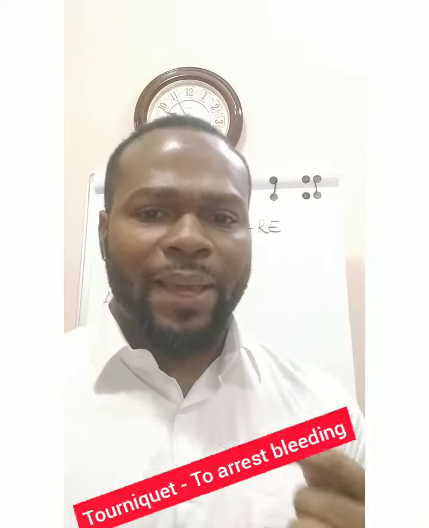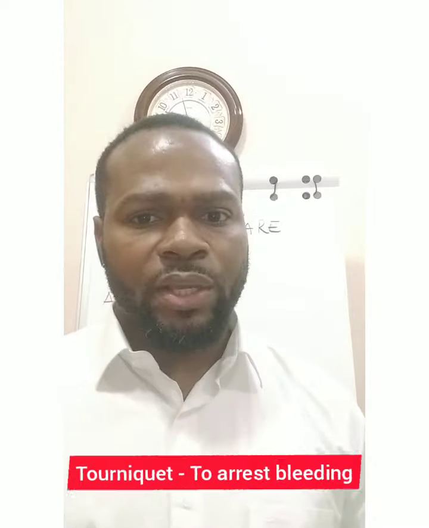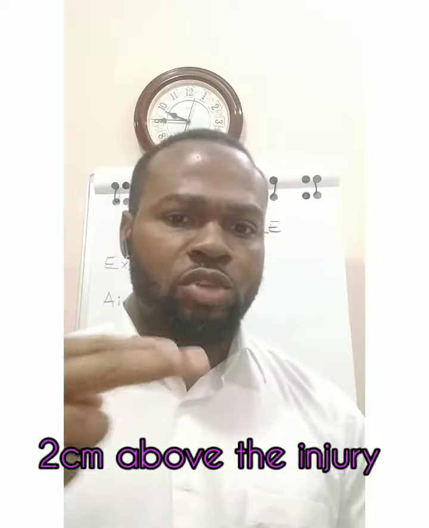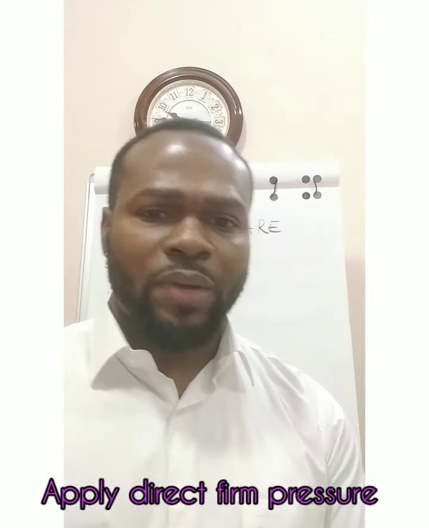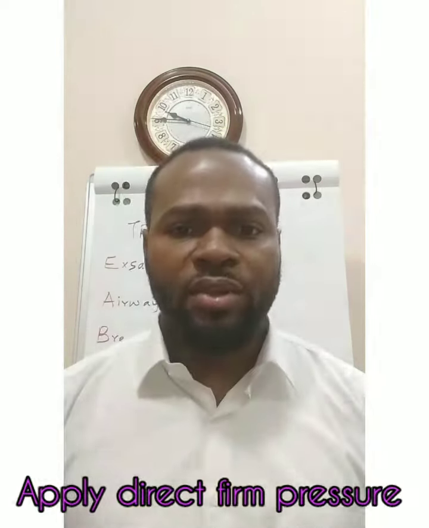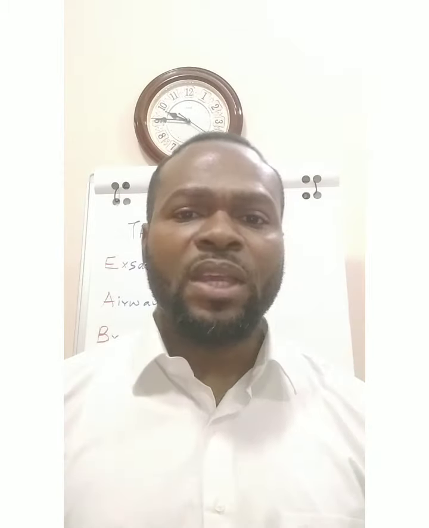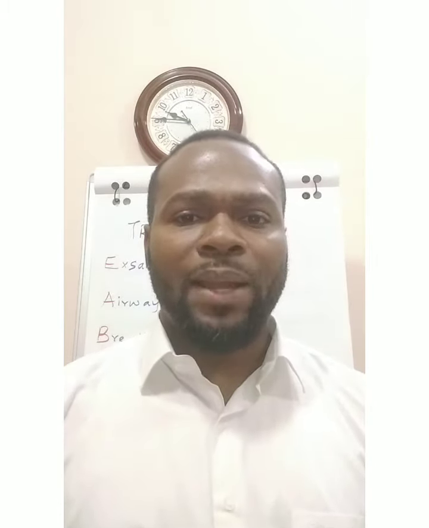You can improvise. If you're on the field or it happened outside a hospital, please do well to improvise. You can use a piece of cloth to apply a tourniquet above the injury site, about 2 cm above the injury site. In a different lecture, I'm going to discuss that in detail. You can also apply firm pressure. Usually we start from firm pressure. If the firm pressure cannot stop the bleeding, then you need to consider applying a tourniquet.